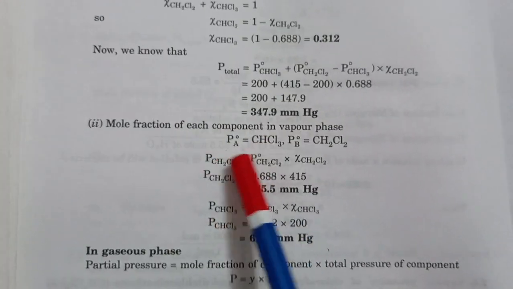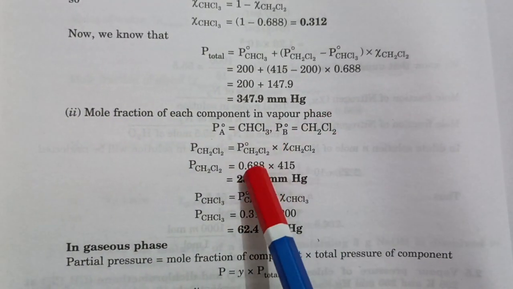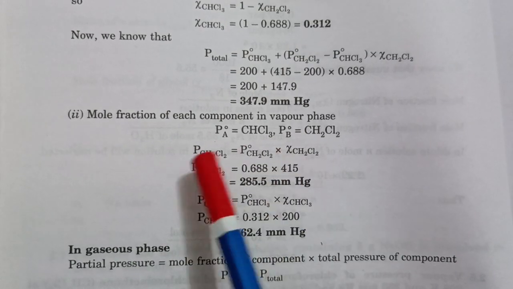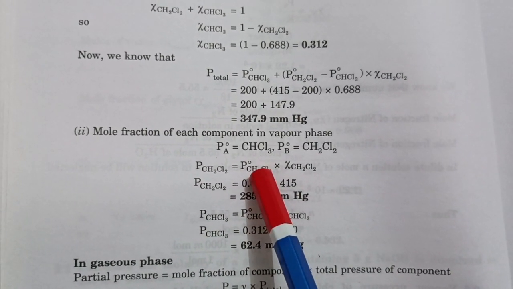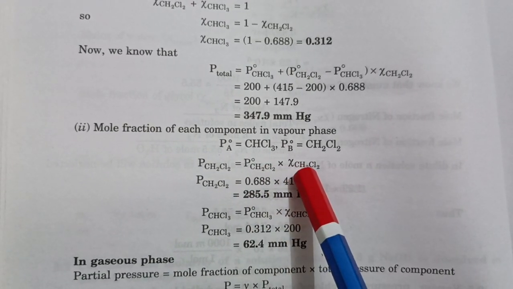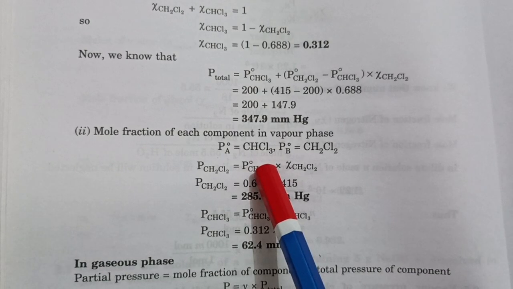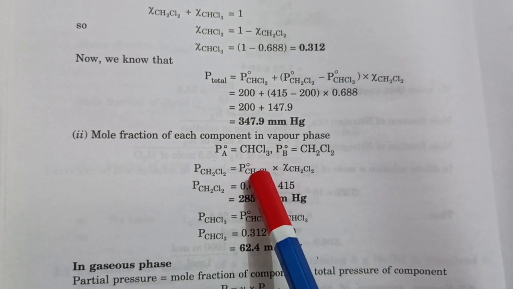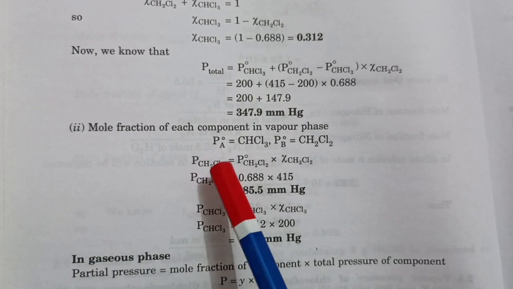Now next, the mole fraction of each component in the gas phase. What is the formula for the vapor pressure? The partial pressure equals the vapor pressure in the pure state multiplied by the mole fraction. The mole fraction and the pure-state vapor pressure are given, so we can find the partial pressure.